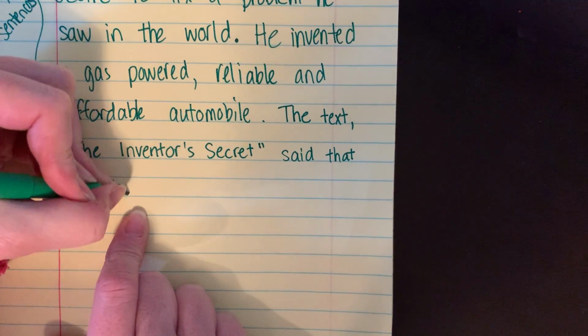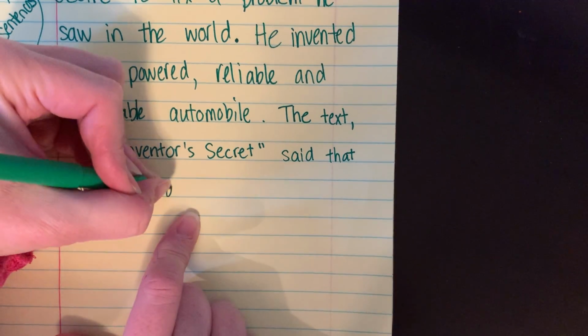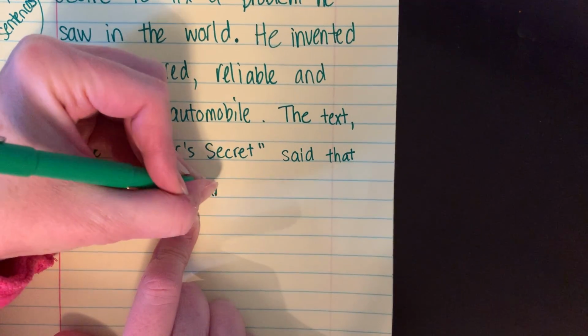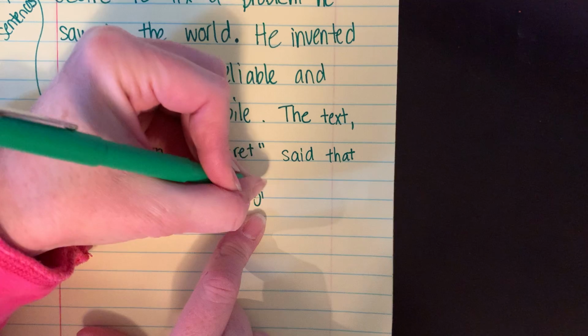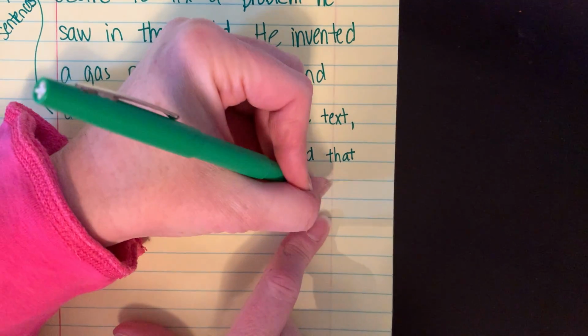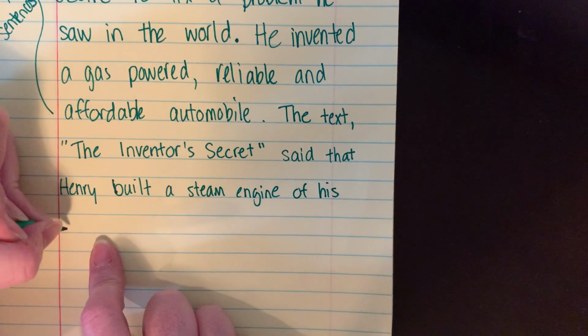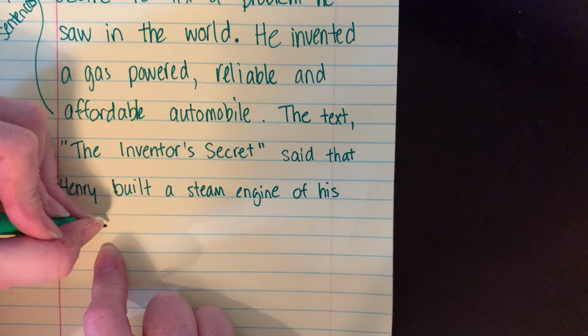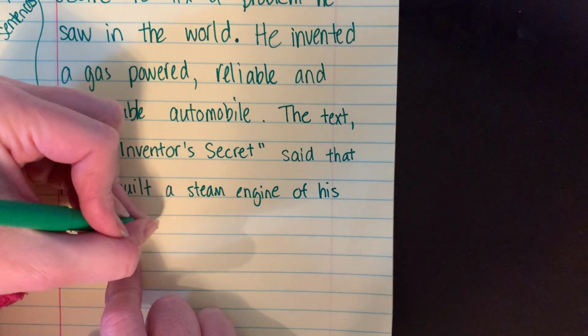I'll say Henry built a steam engine of his own that exploded.